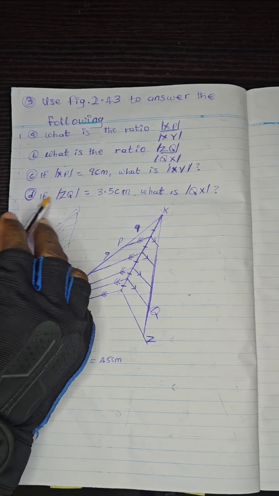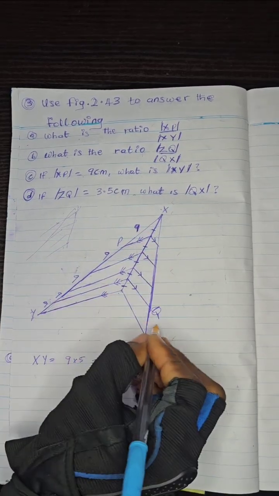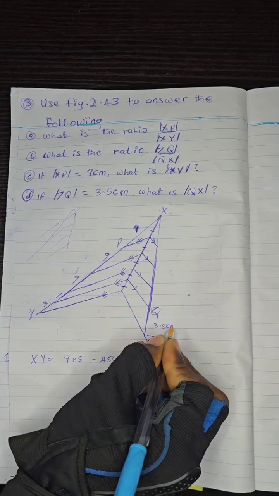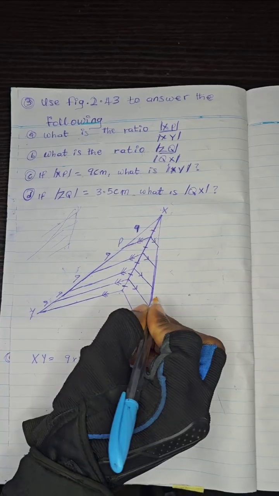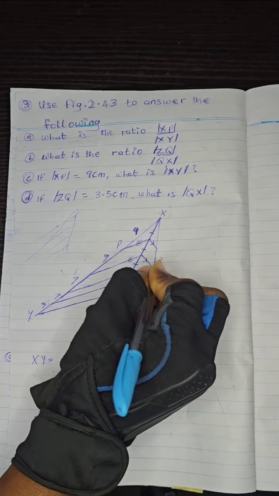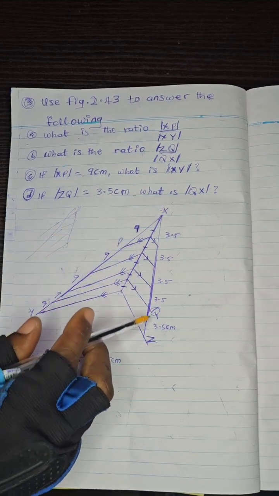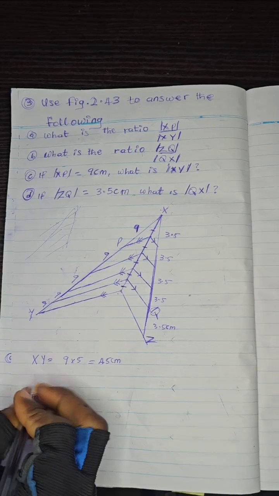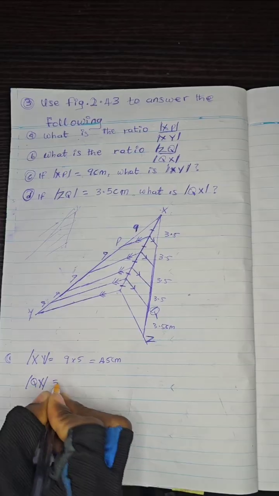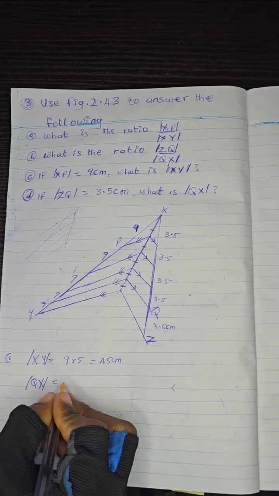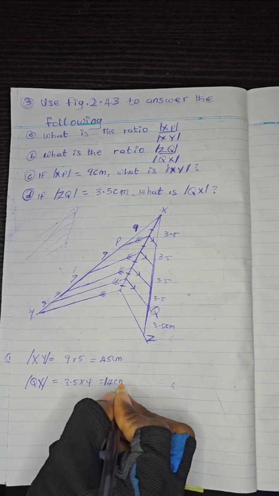The next question is, if ZQ is 3.5 cm, what is QX? So ZQ is 3.5 cm. What is QX? Using our equal intercept theorem, here will also be 3.5, 3.5, 3.5, and 3.5. We have been told to look for QX, so it simply means 1, 2, 3, 4. So QX, I forgot to put the units, is 3.5 times 4, which is what? 14 cm.